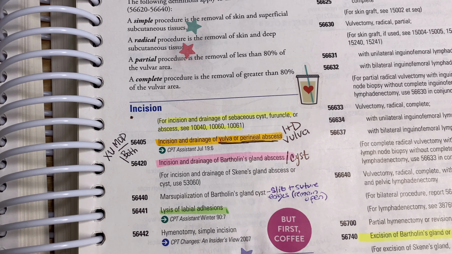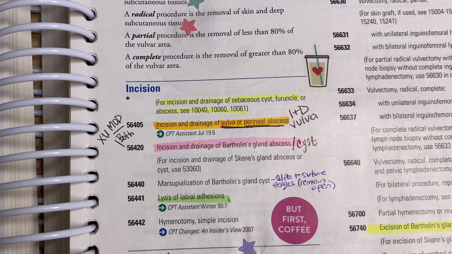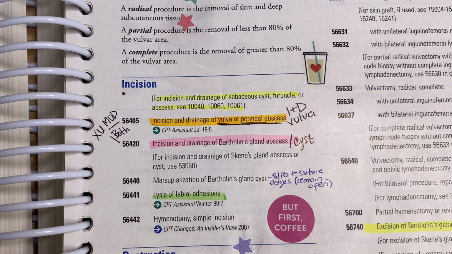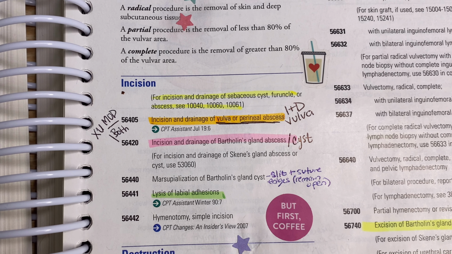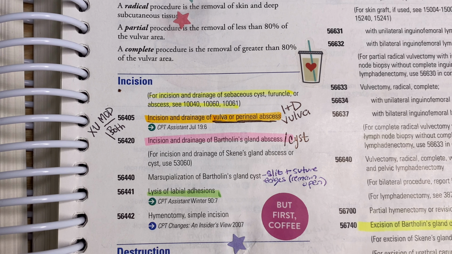So right here we have 56420, incision and drainage of Bartholin's gland abscess, and then I also wrote /cyst. But remember, our provider sutured the sides, so we're going to be looking for a marsupialization of Bartholin's gland cyst. And I have a note here that says slit plus suture edges remains open. So feel free to write this down in your book. If you guys like information like this in your book, I love it from when I'm trying to figure out if this code is correct or not.